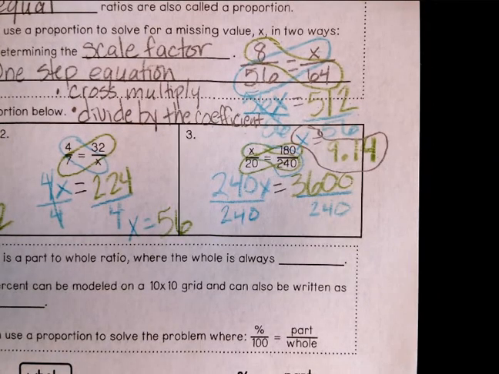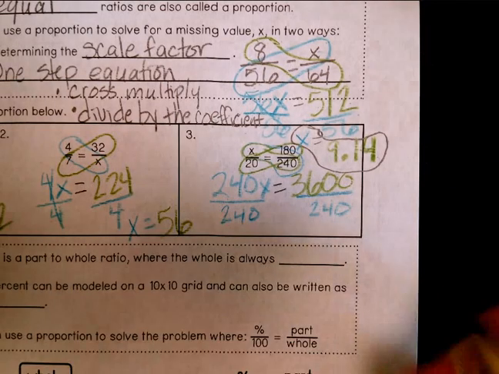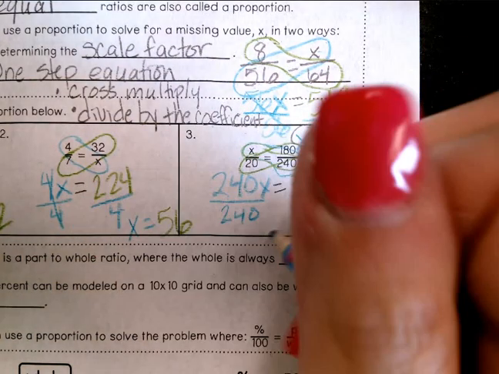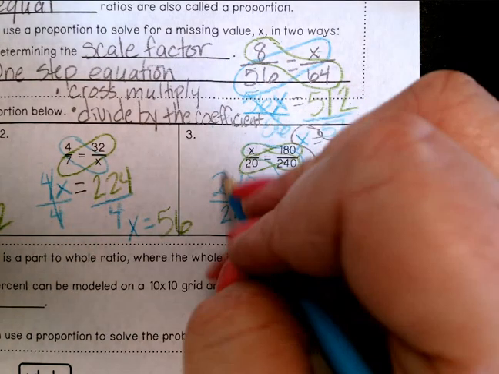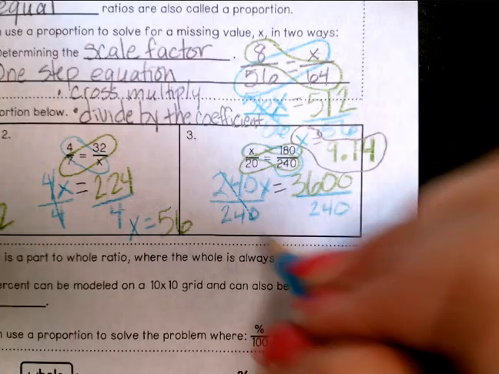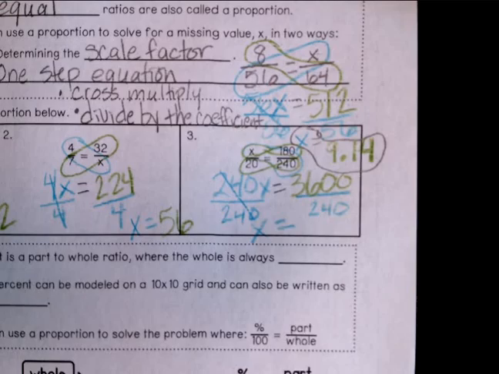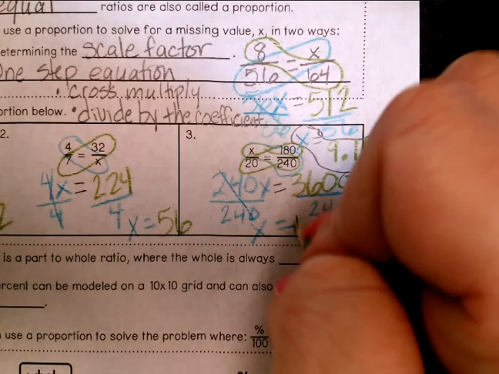Everybody just hang on a minute. Nadia. You divide 240 and 3,600 by 240, and you get 15. Correct. Good job.